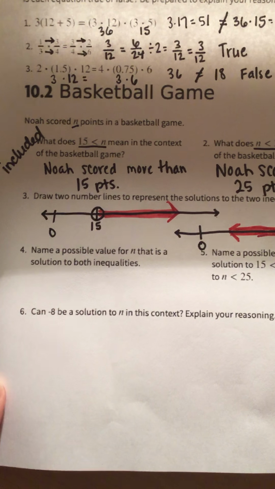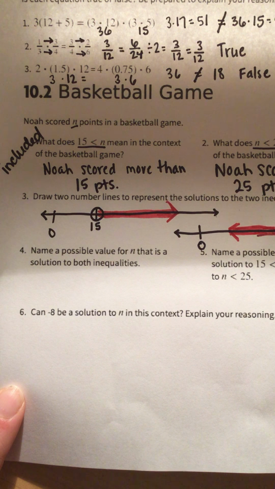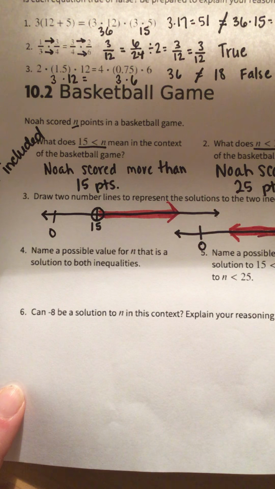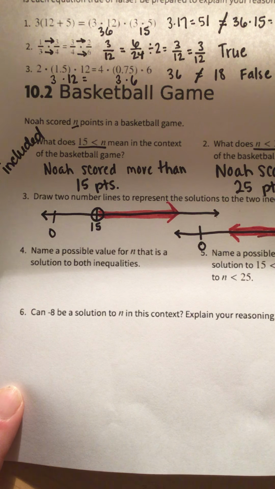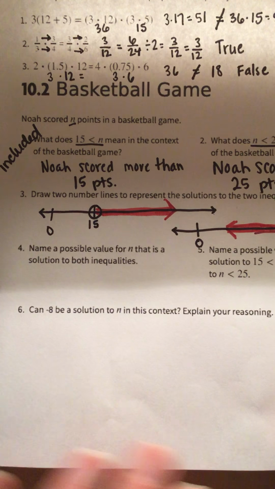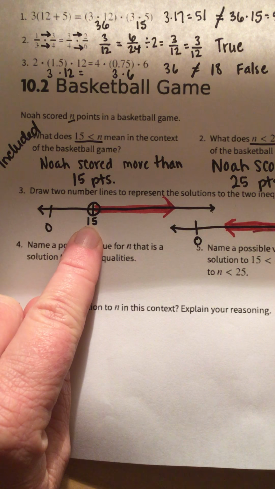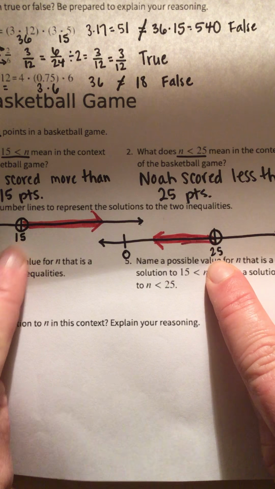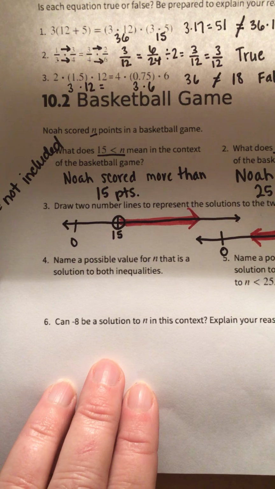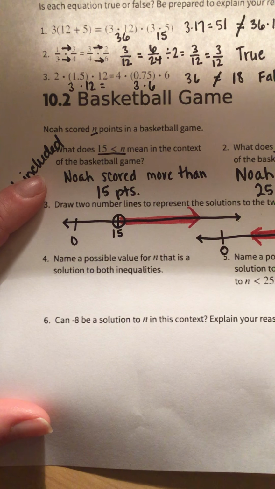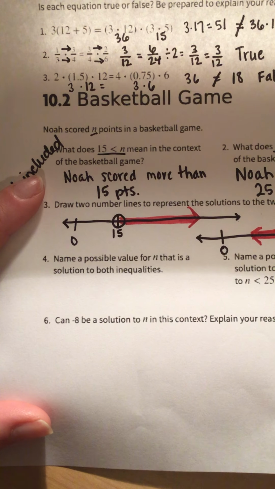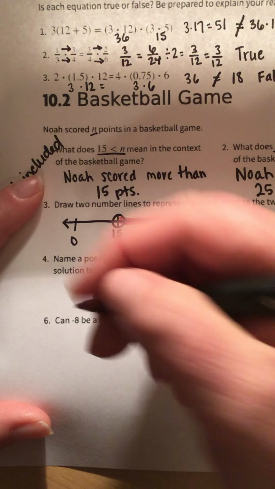Number 4. It says name a possible value of n that is a solution to both inequalities. So with this one, it has to be a solution for both of these. So it has to be what? Greater than 15, but it has to be less than 25. So what's one number that could be greater than 15 but less than 25.